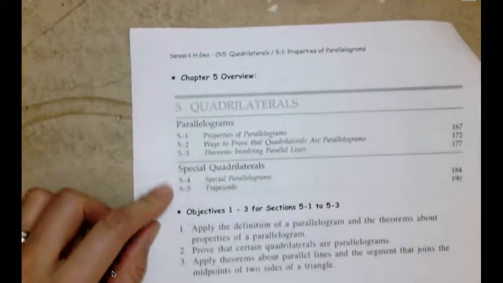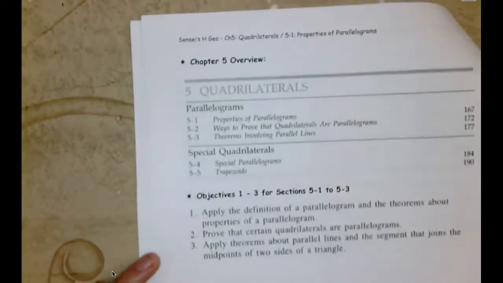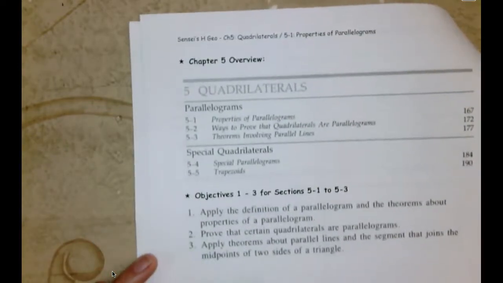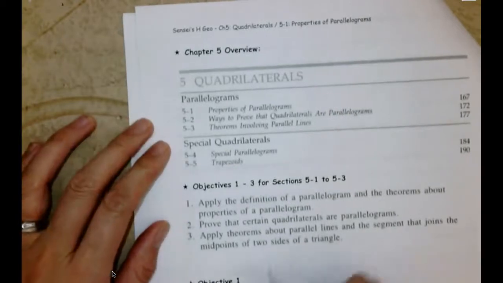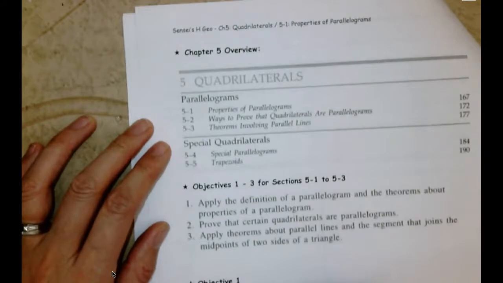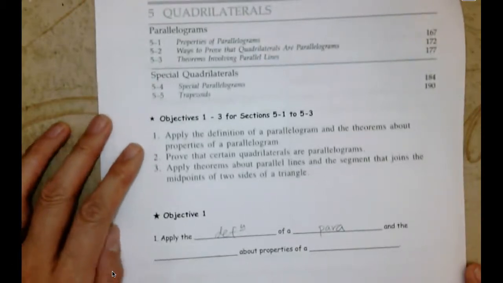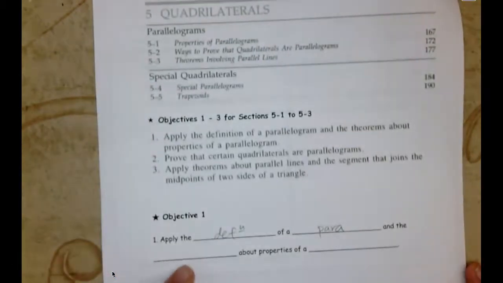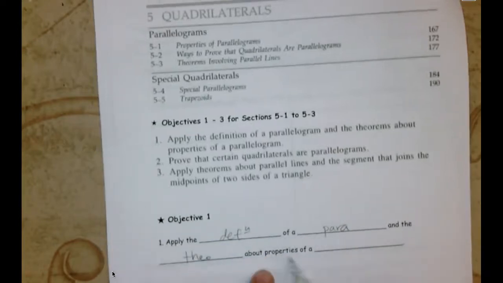All right, so it only has 5 sections. This is a short chapter. For this packet, there's only one objective: apply the definition of a parallelogram and the theorems about properties of a parallelogram.